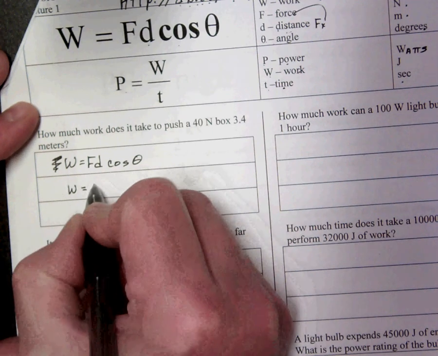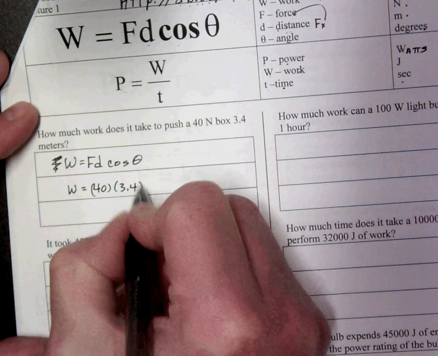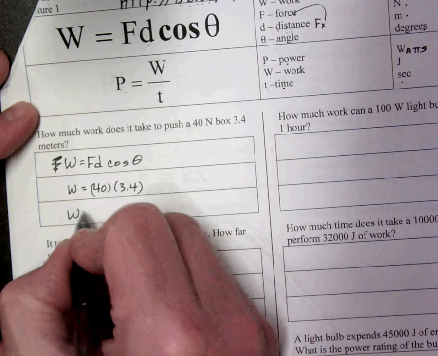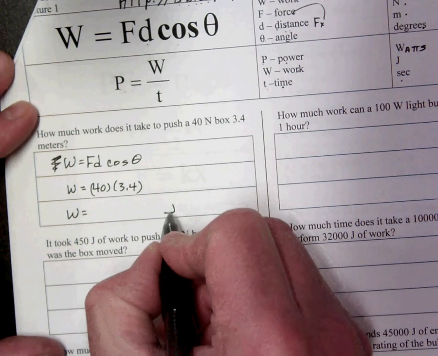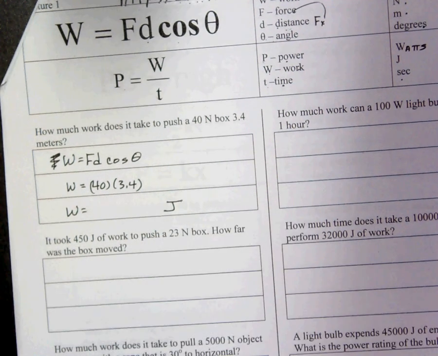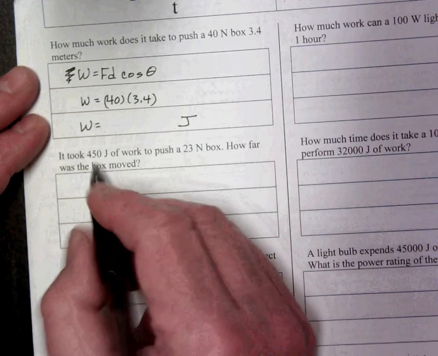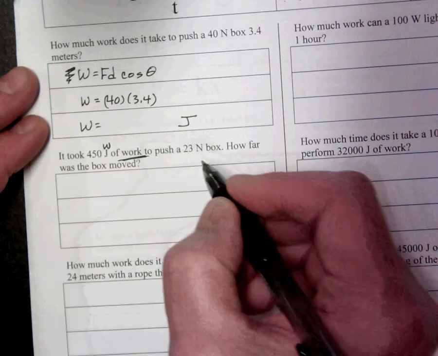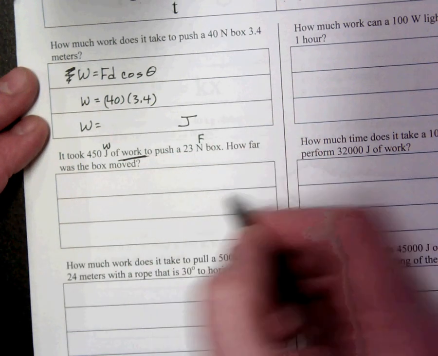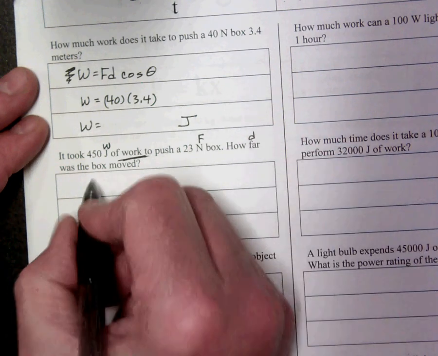So I've got work, and I'm going to push it 40 newtons and 3.4 meters. There's no angle, but our unit is joules. You can do that calculation quickly. Or we can say that it took 450 joules of work, so there's your work, and there's our force, how far, so D or X, and there's no angle.